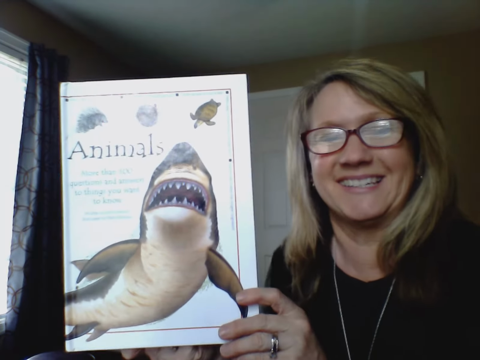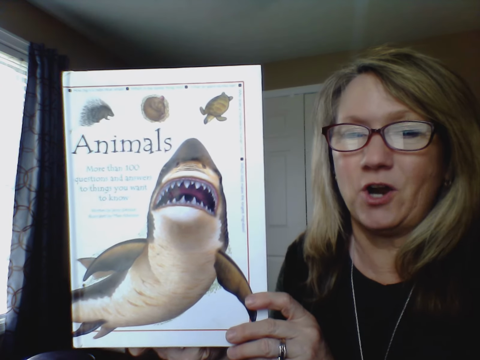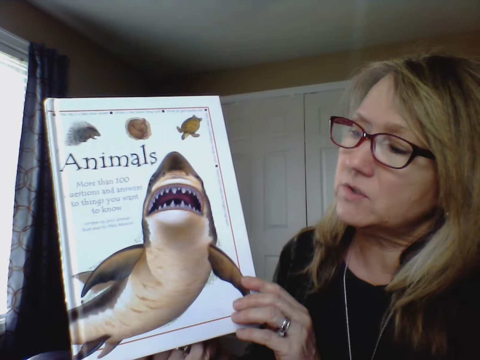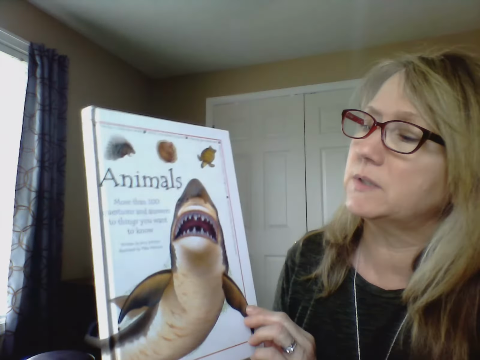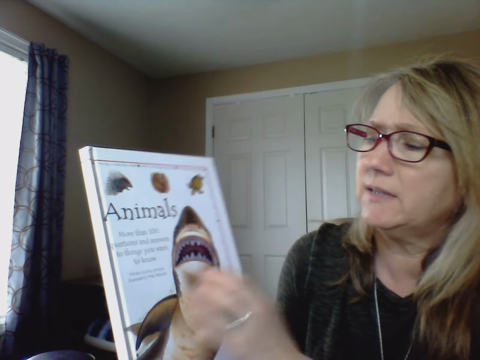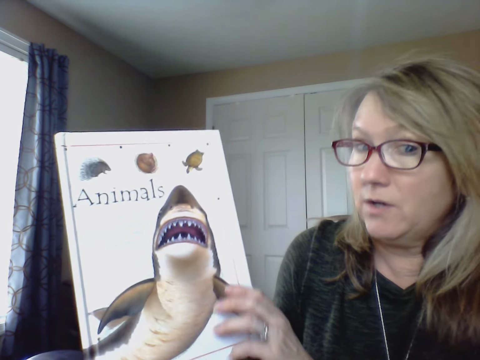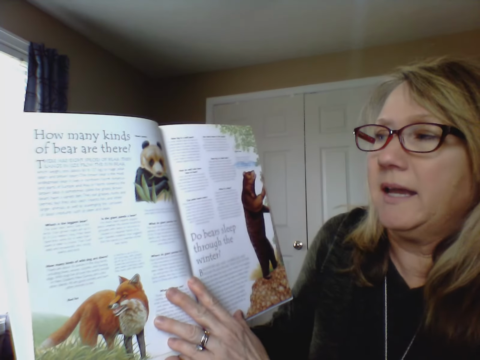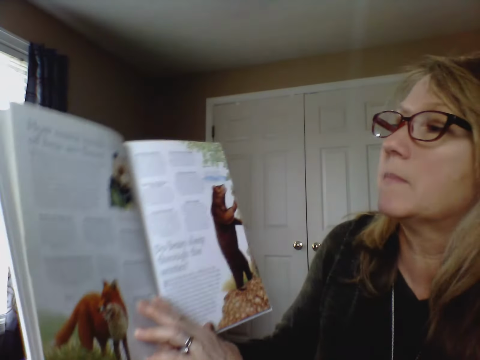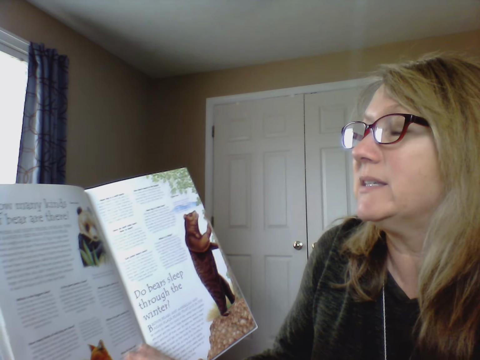So today I have a nonfiction book I'd like to read about animals. And that's a big shark. And there's questions and answers inside. So it's more than 100 questions and answers to things you want to know. How many kinds of bear are there? There are 8 species of bear.